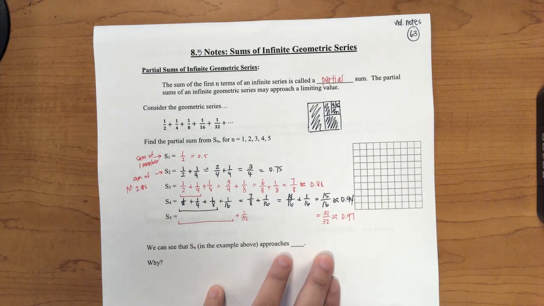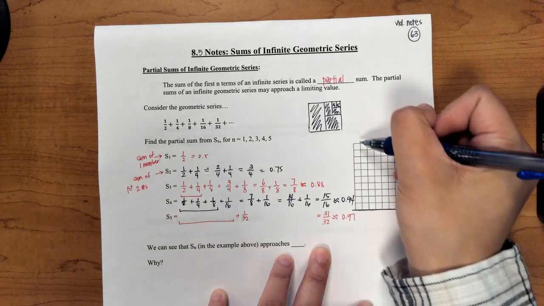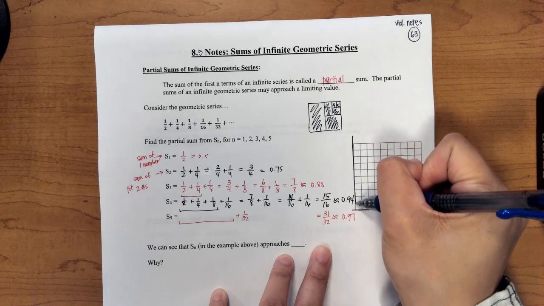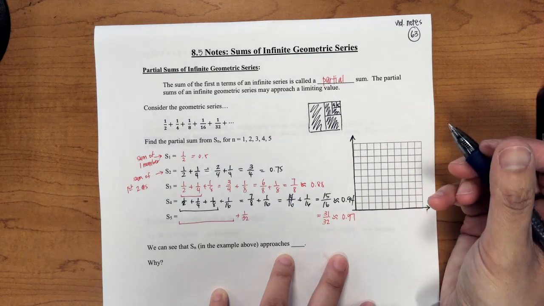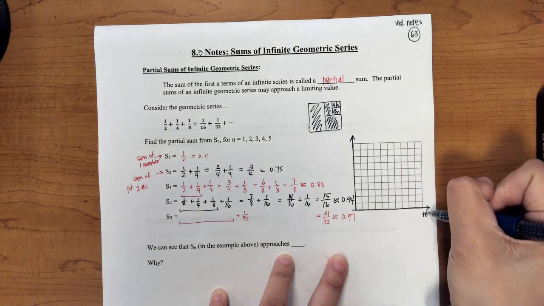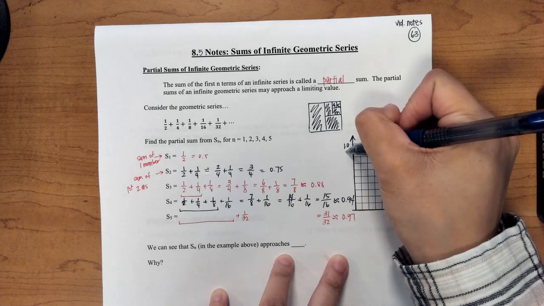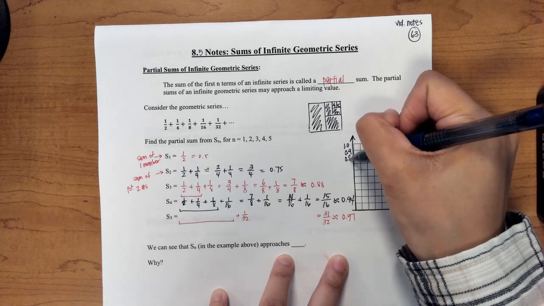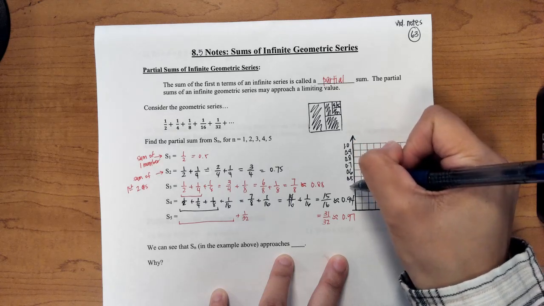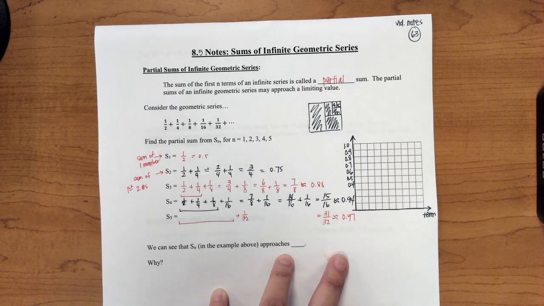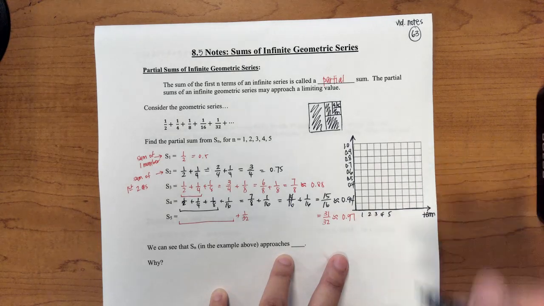If I use this graph as my x and y axis, we'll call this our terms, and this will be out of 1, but we'll count by tenths. I'll never ask you to do this yourself. This will be 1, 2, 3, 4, 5.